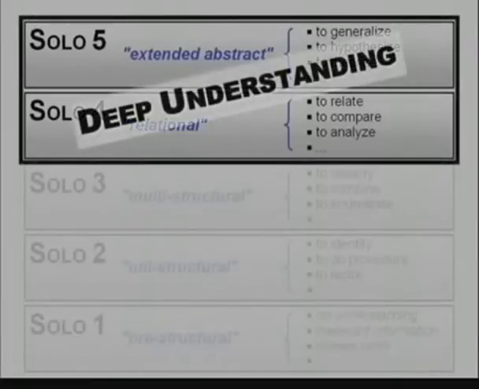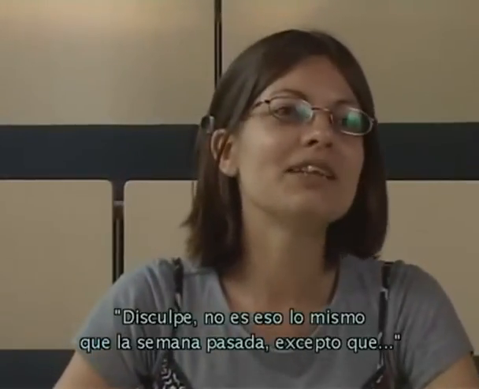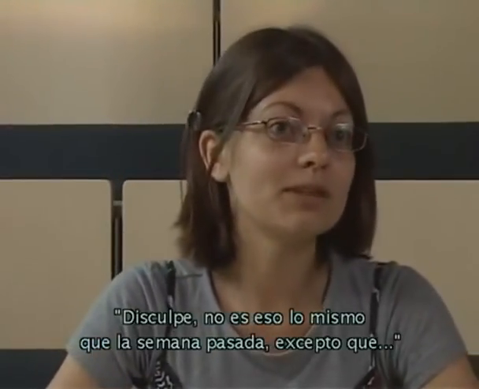For instance, one can prove that it is always an equivalence relation. Yeah. Excuse me, isn't this the same as last week except with implicit environment?